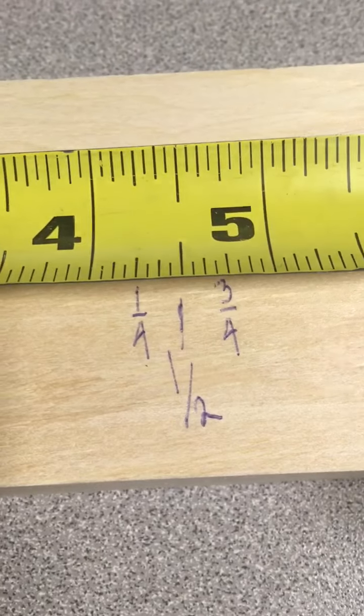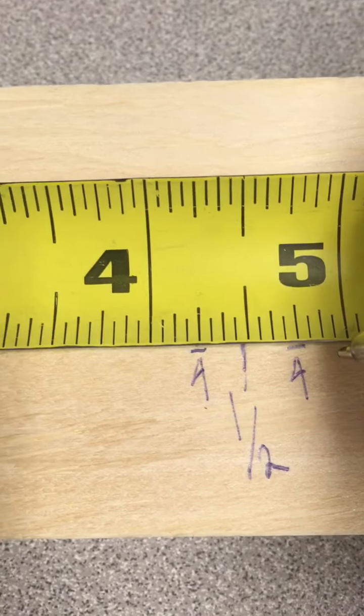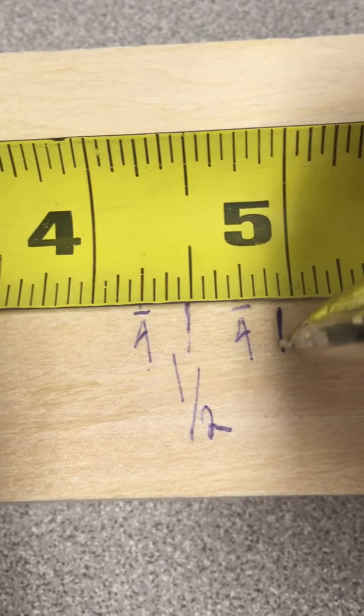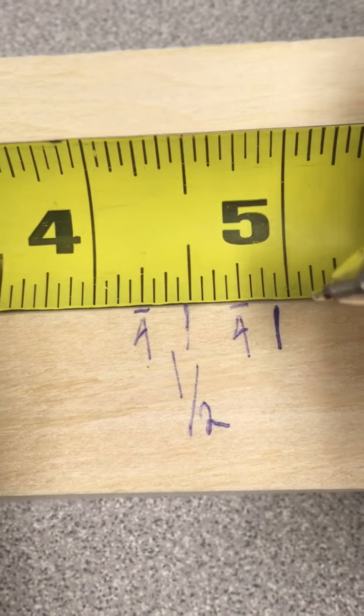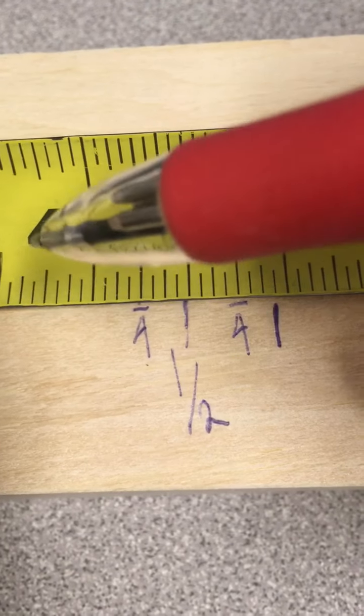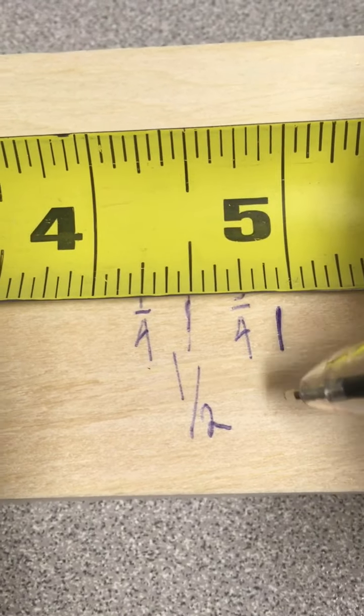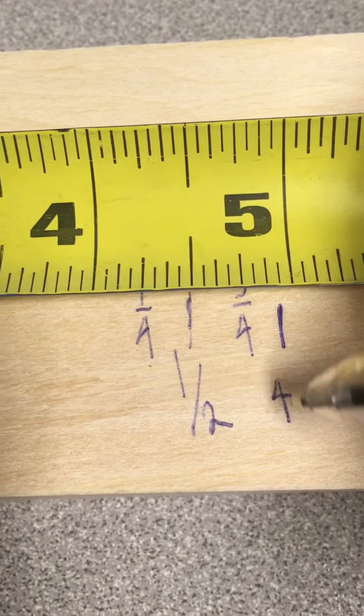So if I'm measuring to this line right here, okay, that one right there, we'll measure 4 inches because it's after the 4, but it's before the 5. So that line right there will be 4.